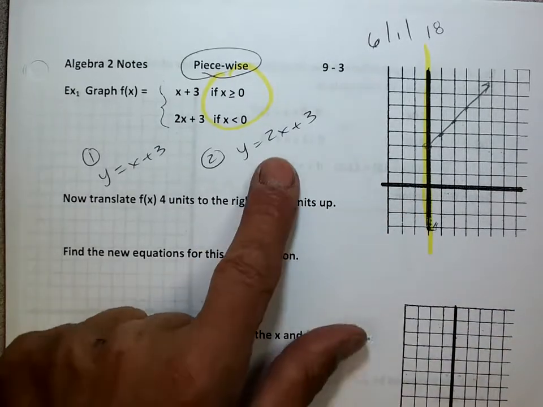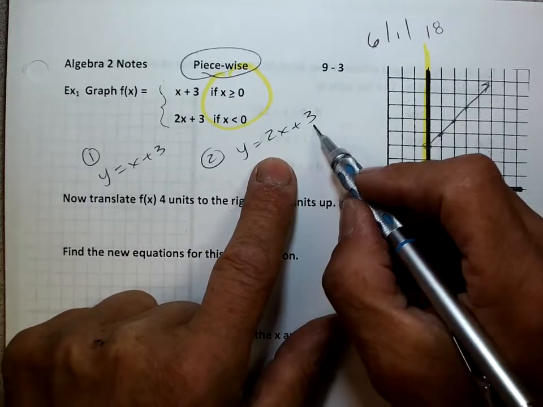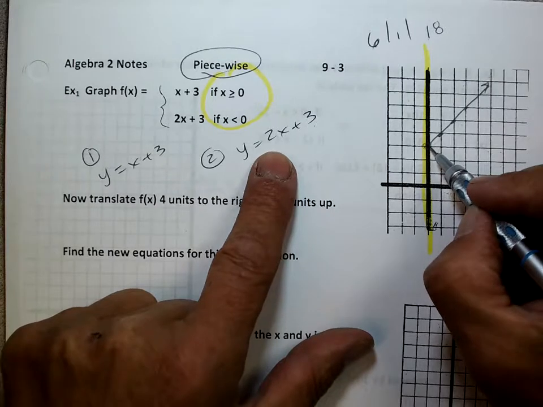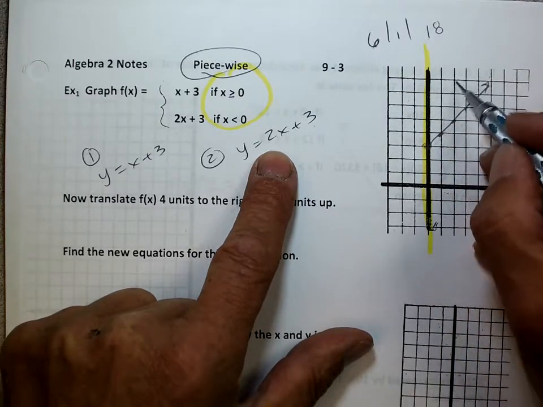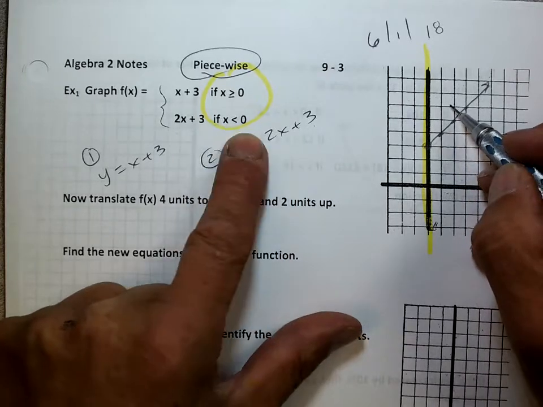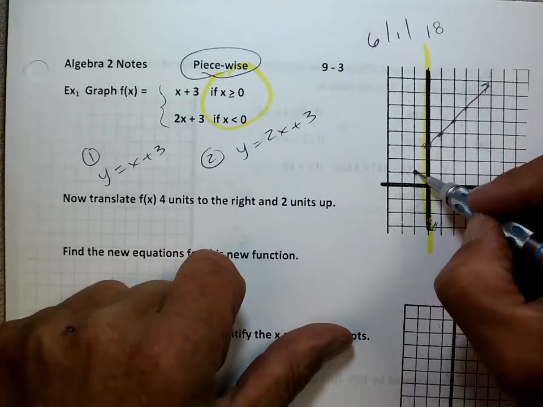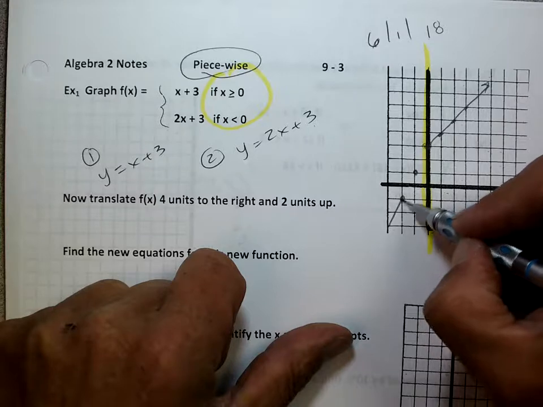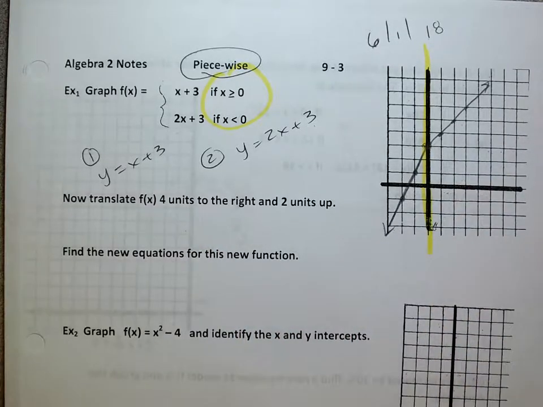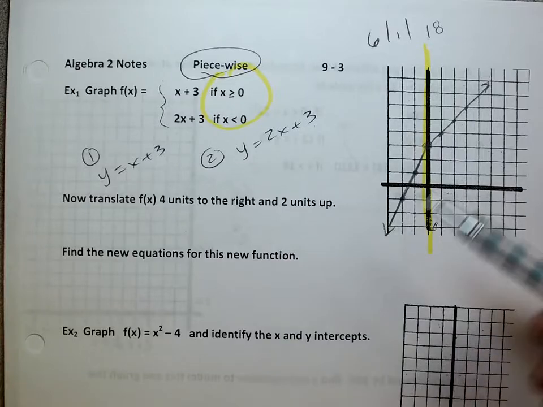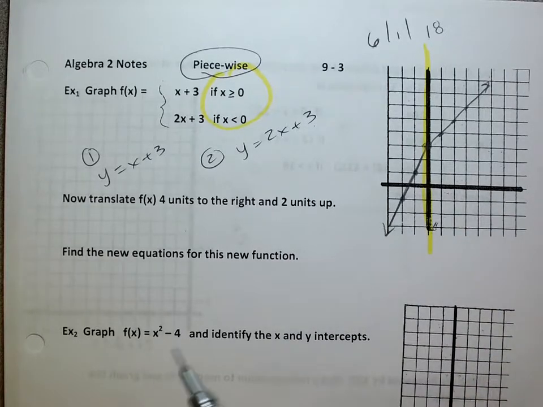Then the second graph, which starts at 3, is going to go up 2 over 1, up 2 over 1, but I'm not going to graph it over here. I want it to be less than 0, so it's really going to be this graph here. The two are connected right at 3. So it's a piecewise graph because there's two pieces to it, okay? So what we want to do now is translate.